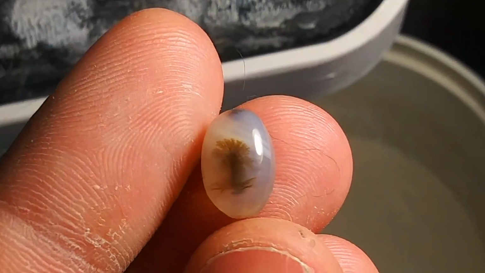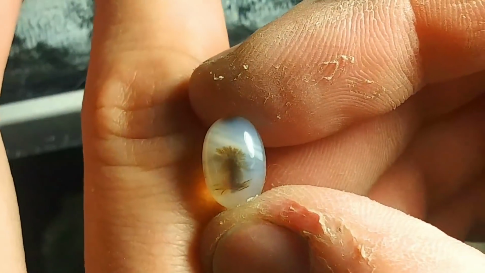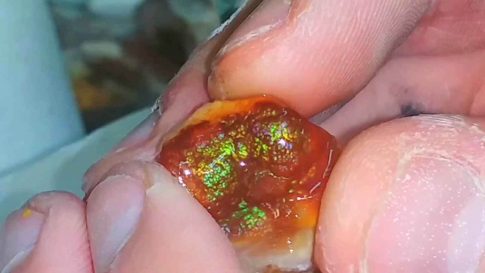This one right here. That one might be my favorite. It's so cool. That waterline pocket behind it just looks like perfect clouds.